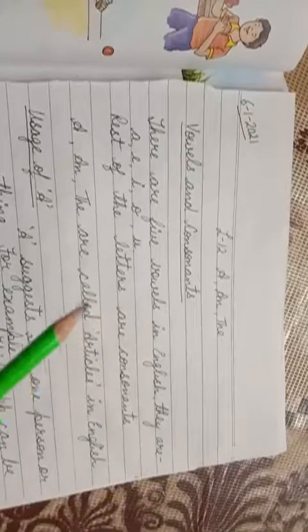Now, before jumping into the topic, right from the beginning, I would first like to ask you a question. You have learned English, haven't you? We have learned that there are 26 letters in English. Now, not all of these 26 letters are the same. Some of them are vowels, and some of them are consonants.